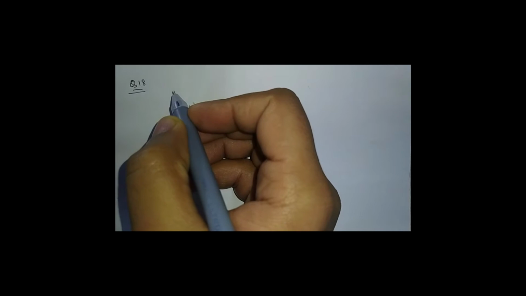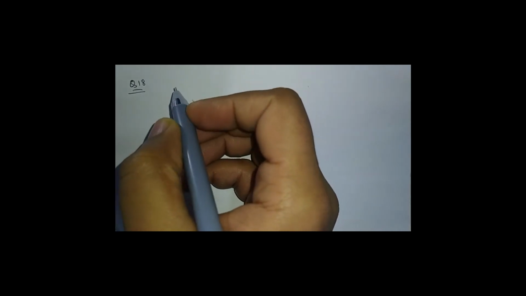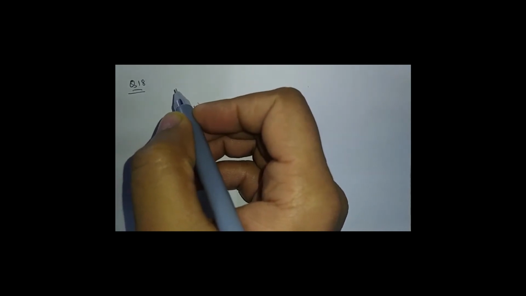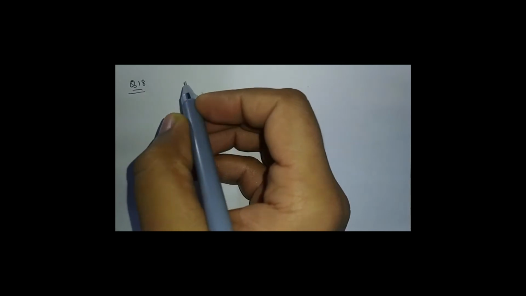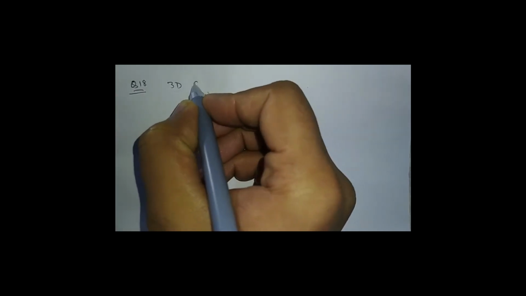18. In the given question, we have to tell about the number of elastic constants in the linear stress-strain relationship for a 3D orthotropic material.